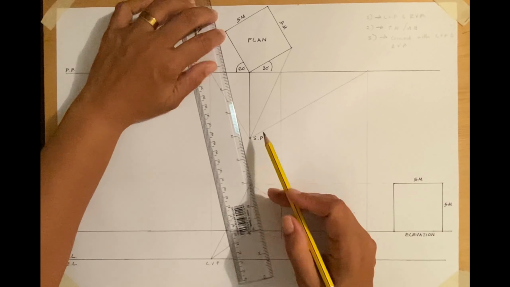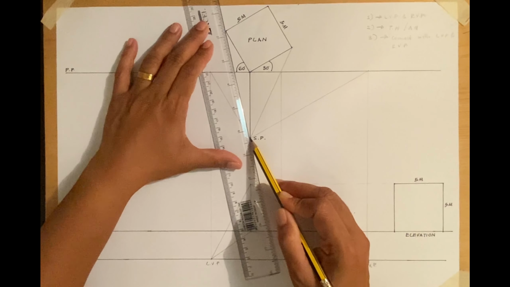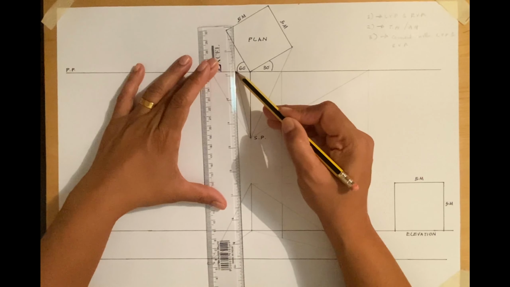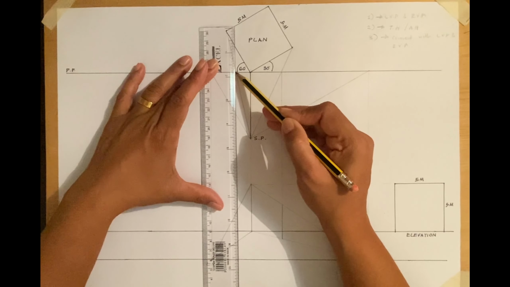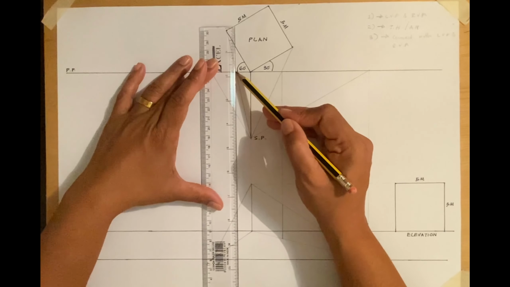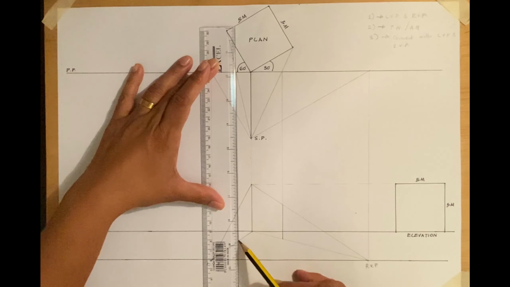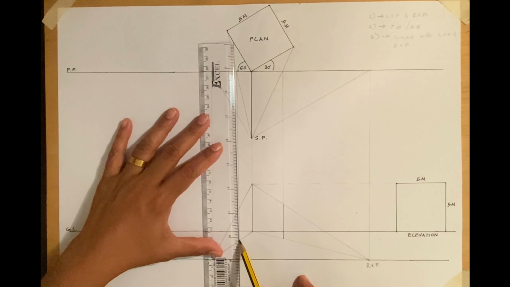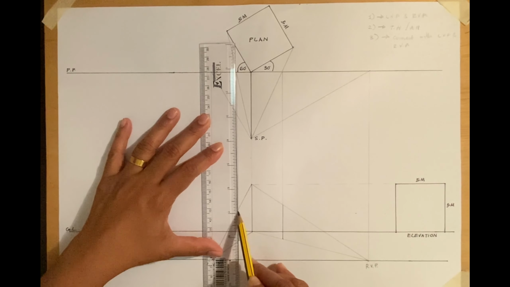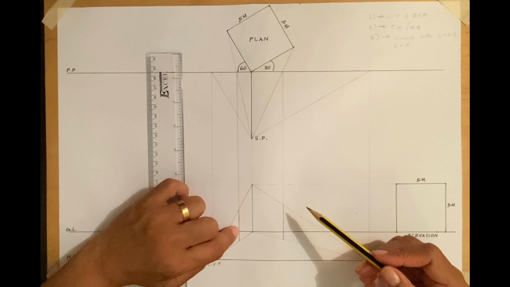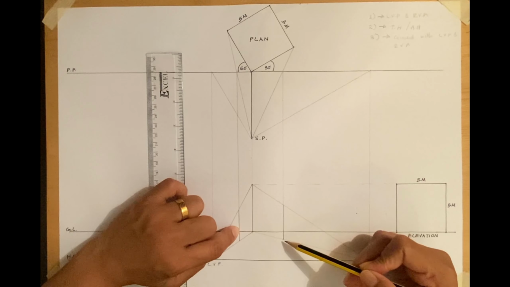I'll connect this corner with my station point. When it intersects with the picture plane, I have to draw the line straight down. Here we go. Well, now I found my left edge and right edge.